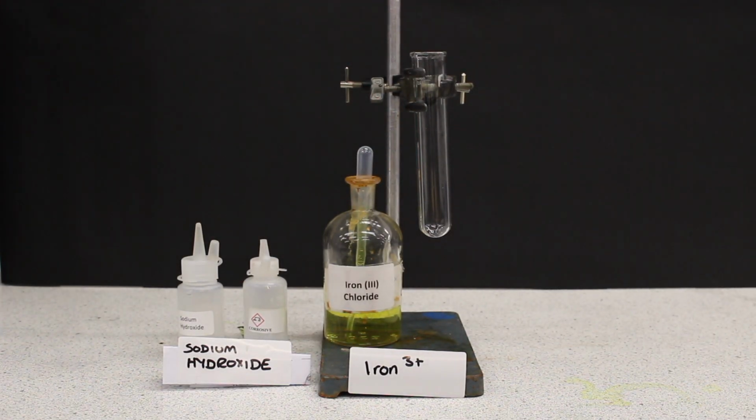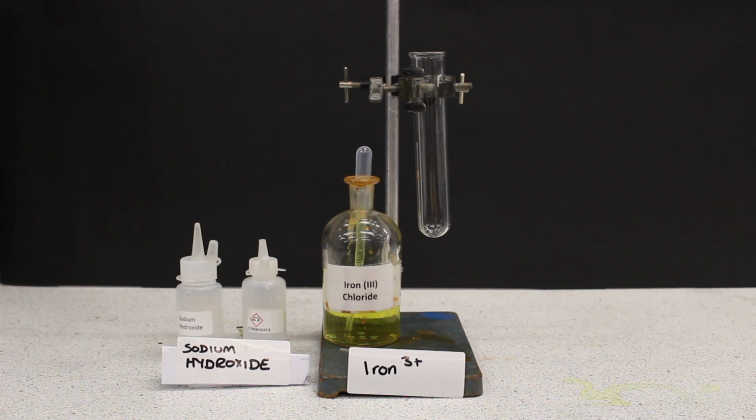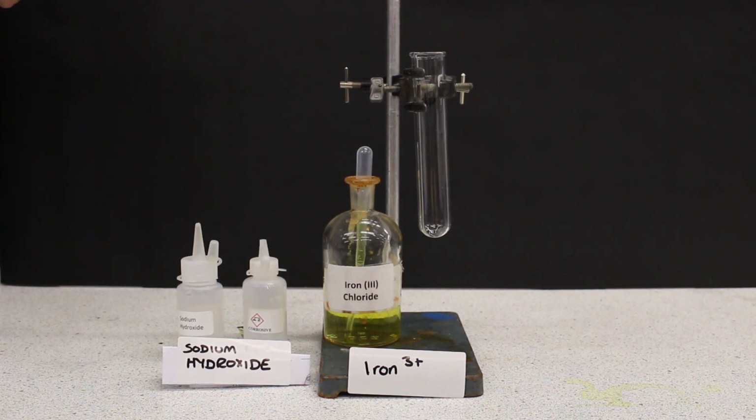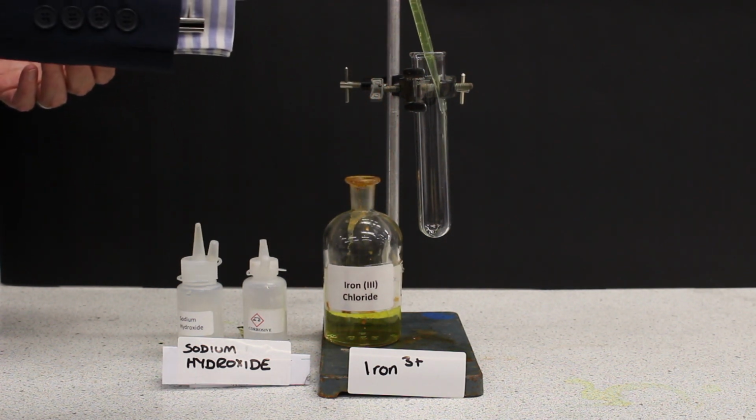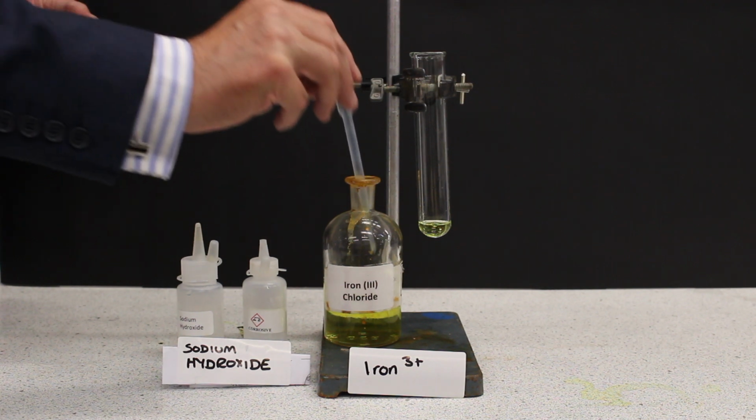So now let's look at our next experiment. Here we're going to put a few drops of aqueous iron(III) chloride into a test tube. Now aqueous iron(III) chloride contains the Fe3+ ion, or more correctly the [Fe(H2O)6]3+ ion. So we're going to put this into the test tube, and then we're going to add a few drops of sodium hydroxide.